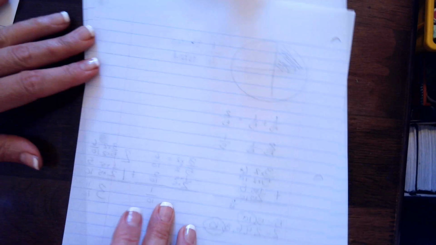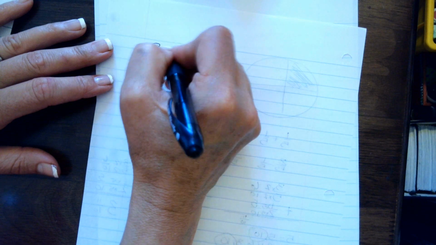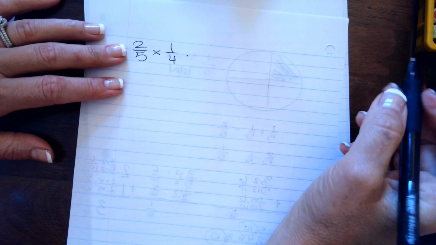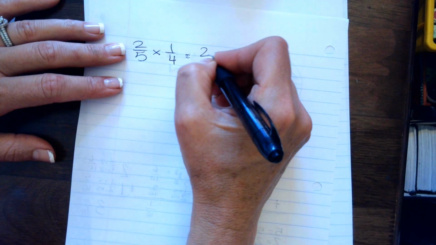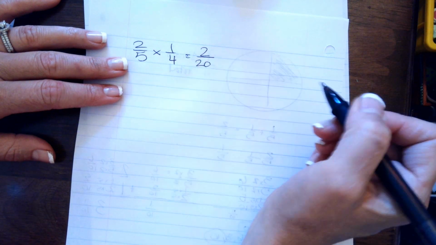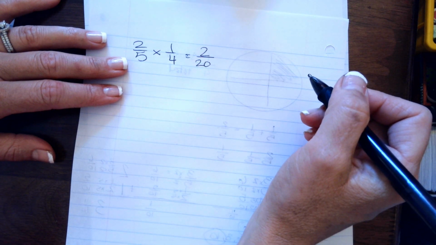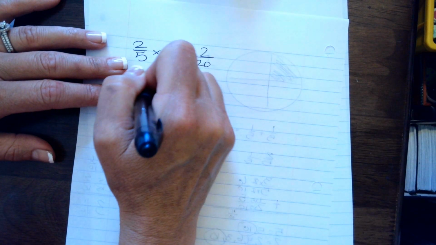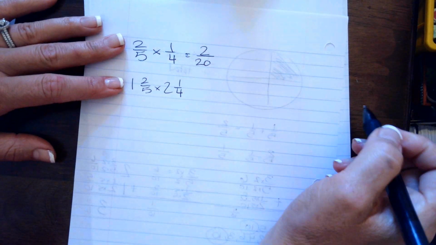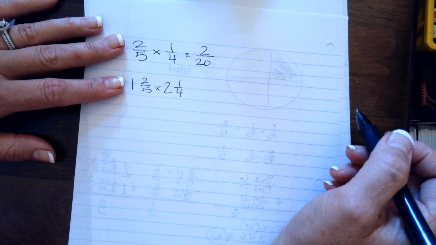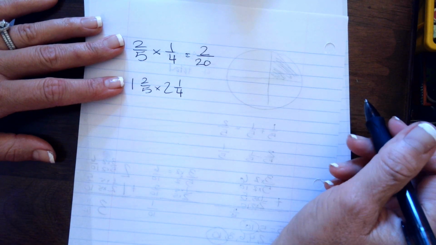Okay, 2/5 times 1/4. So for multiplying fractions, we multiply numerators and denominators. So 2 times 1 is 2, and 5 times 4 is 20. So 2/20. If I have a mixed number, I first have to convert it to an improper fraction.